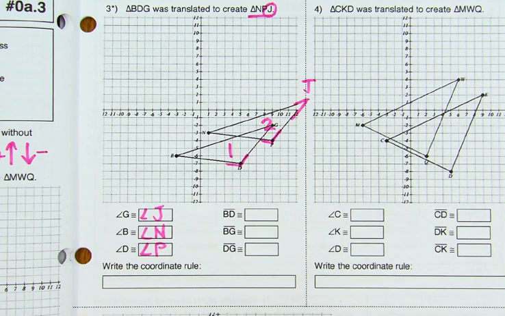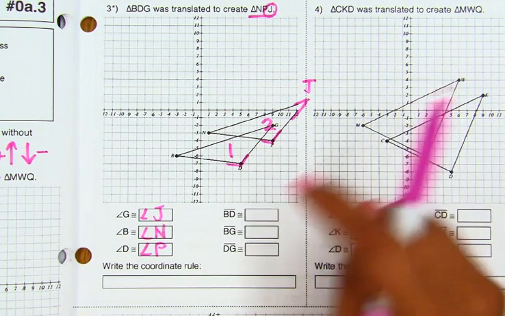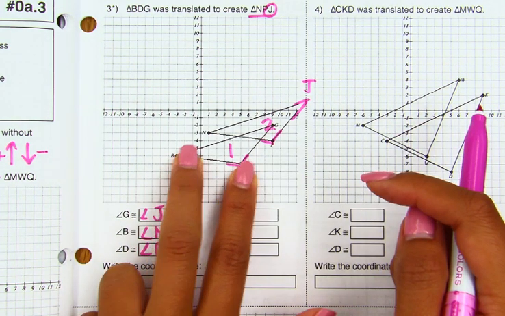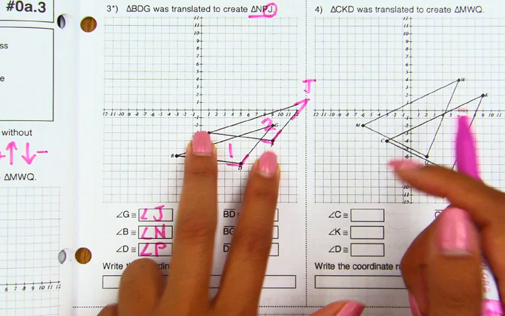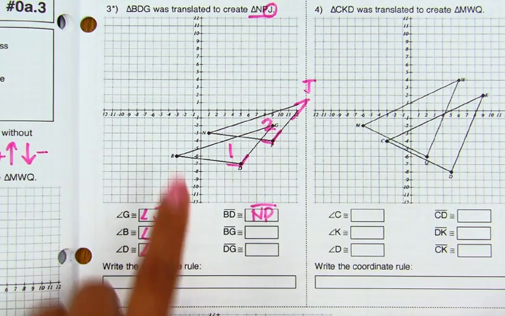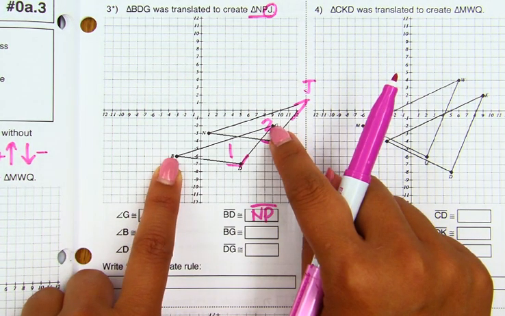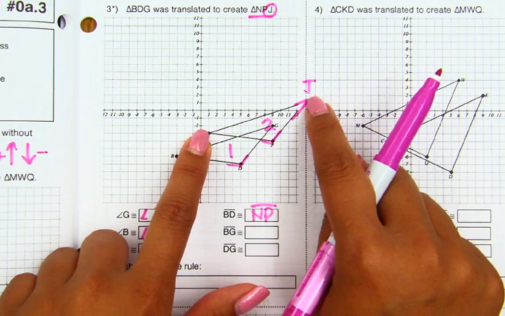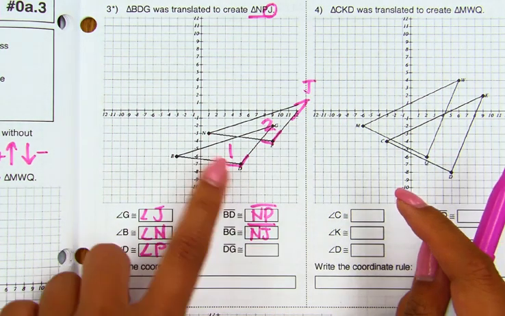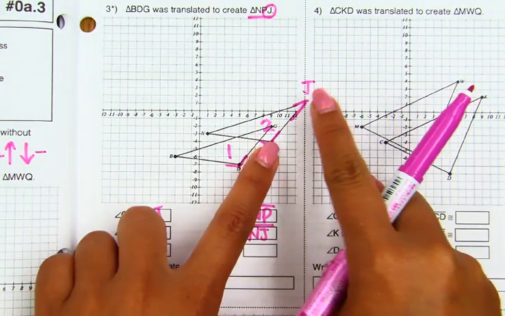Okay, so with this part, I am going to practice doing it without a patty paper. So here, line segment BD, I would say is congruent to line segment NP. So I'm going to go ahead and write line segment NP. Next, line segment BG, I would say is congruent to line segment NJ. Then we have line segment DG. I would say it's congruent to line segment PJ.